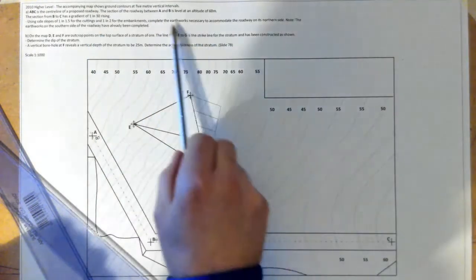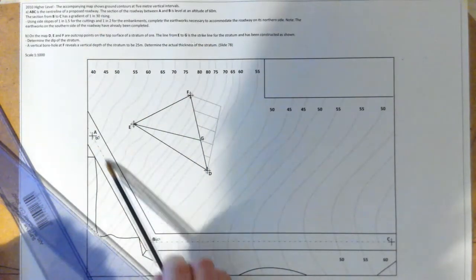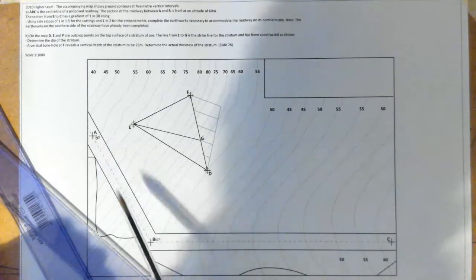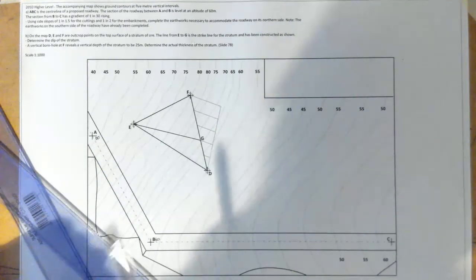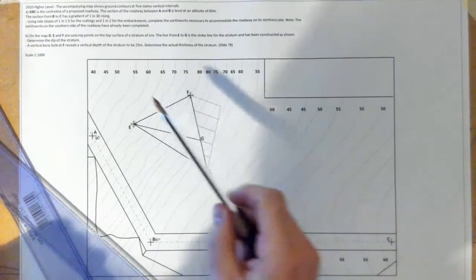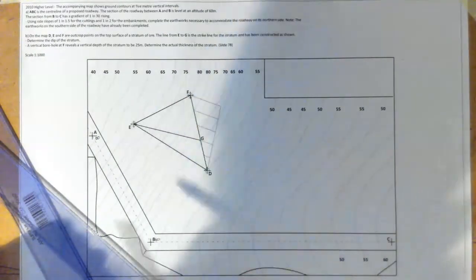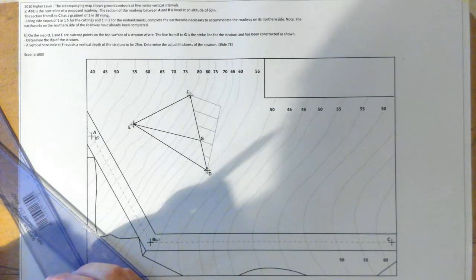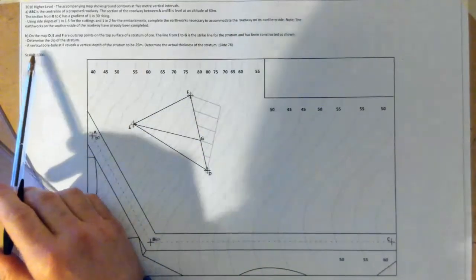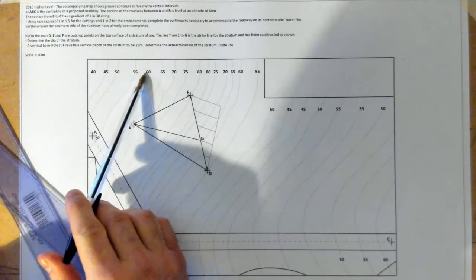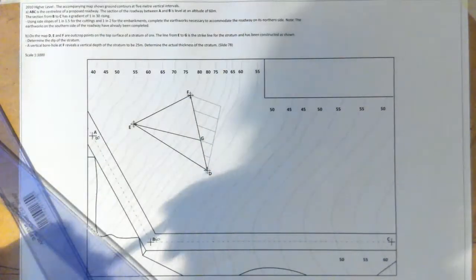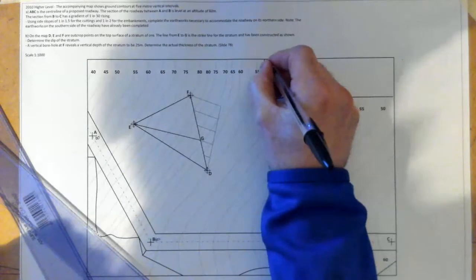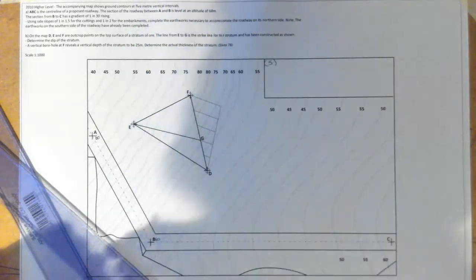So what we'd always start with, probably the easiest part of this question, is where the roadway is level, which is from A to B, and it is at a height of 60 meters. So looking at our contours, which are 5 meter vertical intervals, we have to work out our magic number. The difference from 50 to 55 to 60 is 5 meters in between them, and our scale is 1:1000. Straight away we know our magic number is 5. So just put in a little 5 in there.